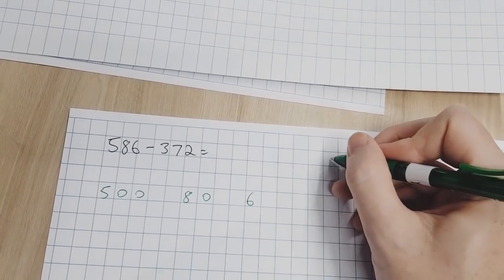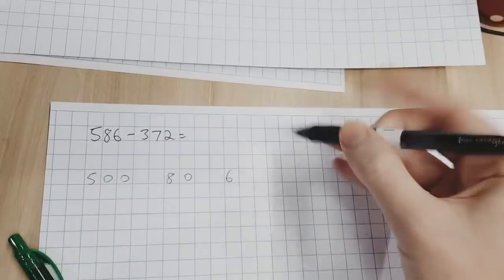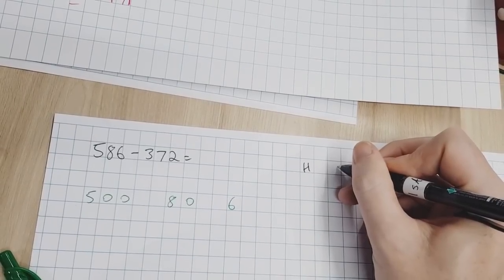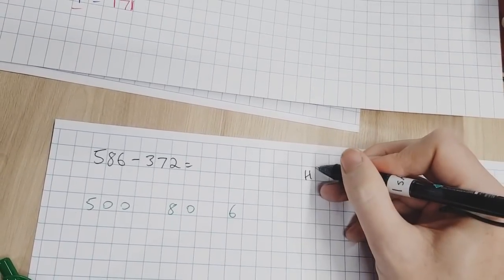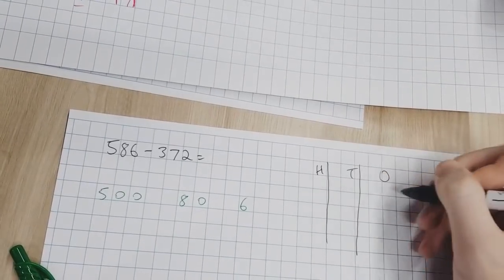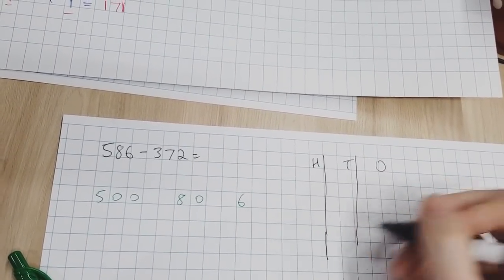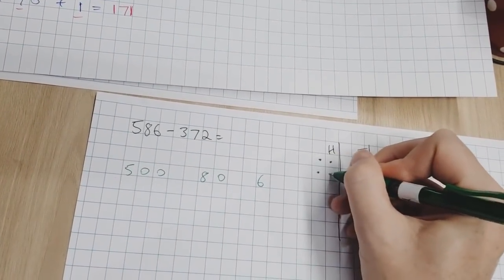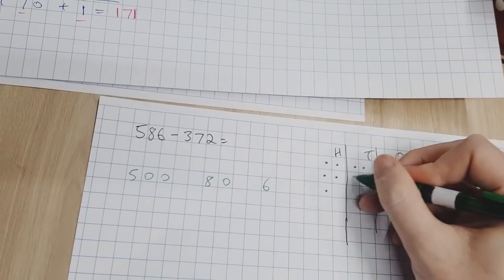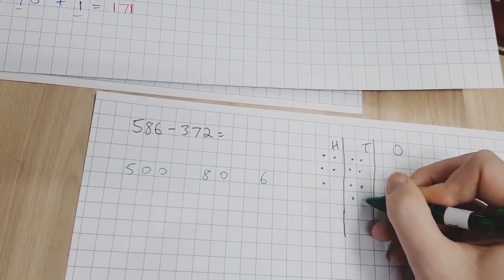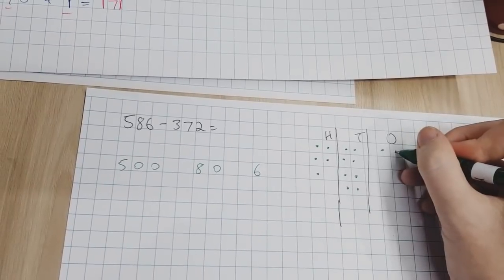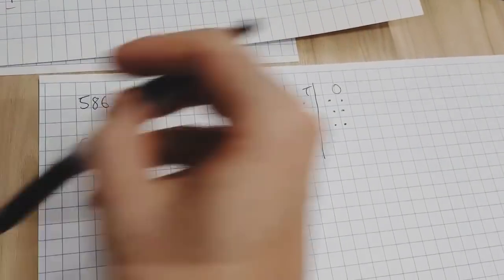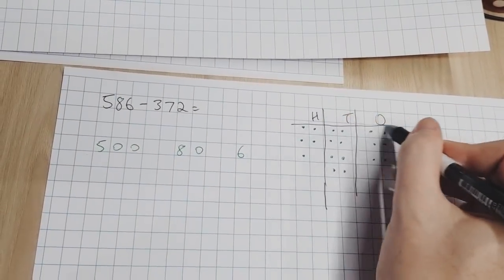So I'm going to do, let me get my black pen. I'm going to do hundreds. I'm going to do tens. I'm going to do ones. So like hundreds, tens, and ones, something like that. So I've got 1, 2, 3, 4, 500. 1, 2, 3, 4, 5, 6, 7, 8, 80, and 1, 2, 3, 4, 5, 6. 6 ones. Just put a line across there.